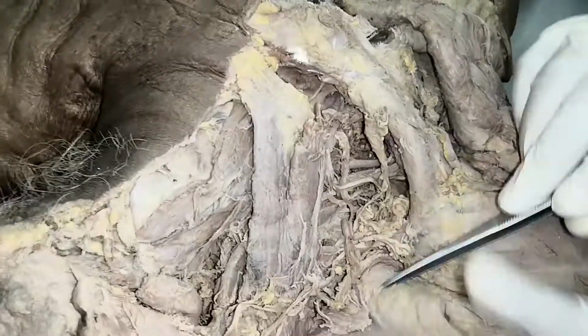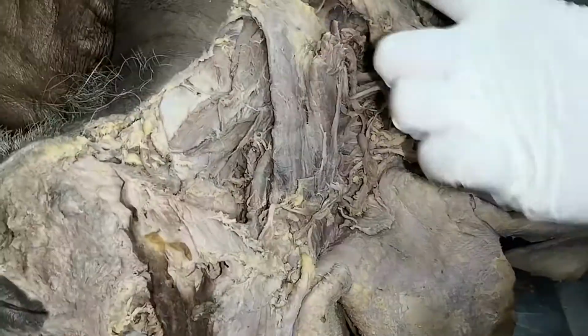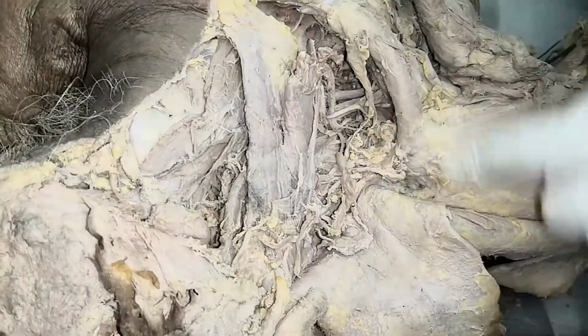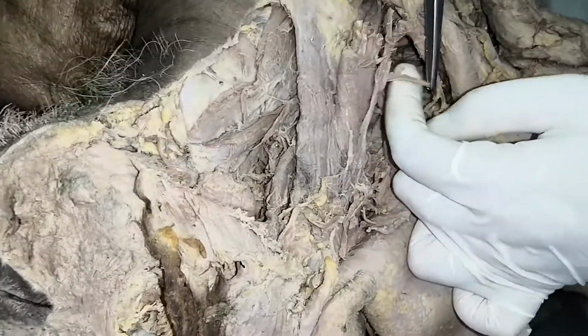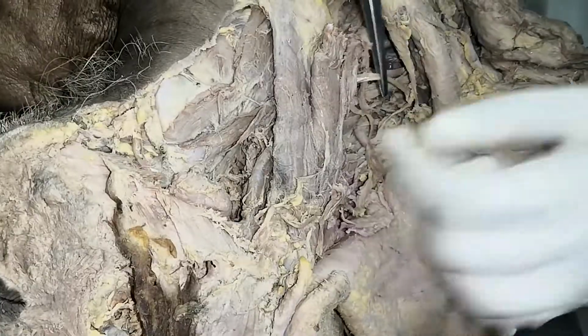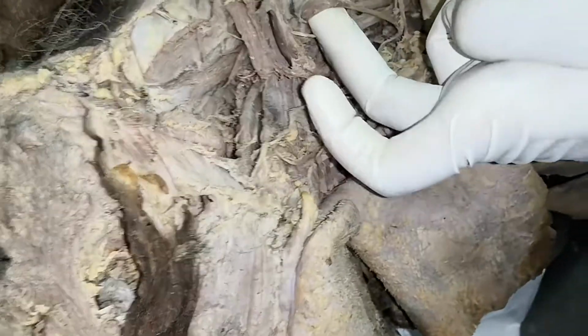Muscle, sternocleidomastoid muscle. This is the posterior border of sternocleidomastoid muscle. Skin is reflected up to the anterior border of trapezius, middle third of the clavicle, forming the posterior triangle. Posterior triangle is divided into occipital triangle above and subclavian triangle below by one muscle, inferior belly of omohyoid tendon.